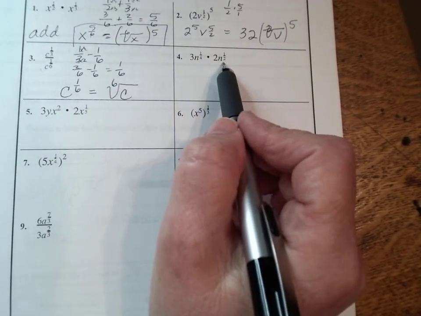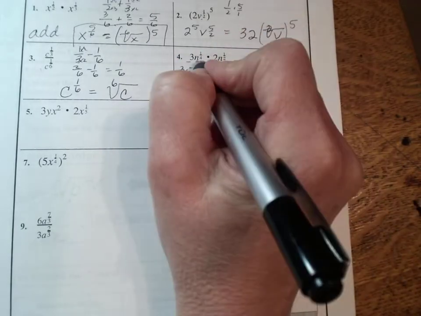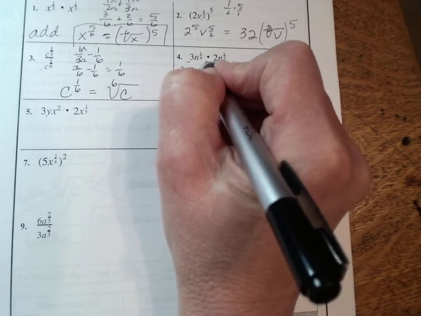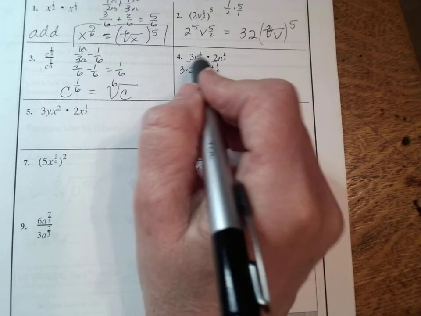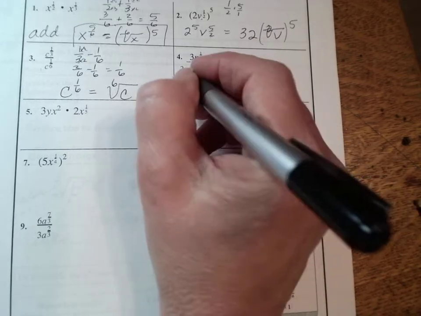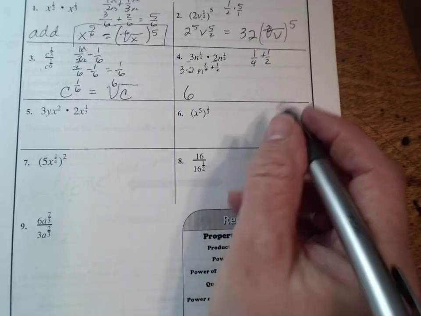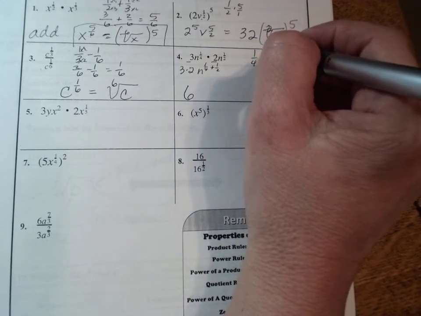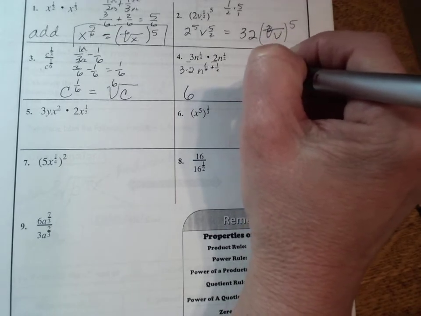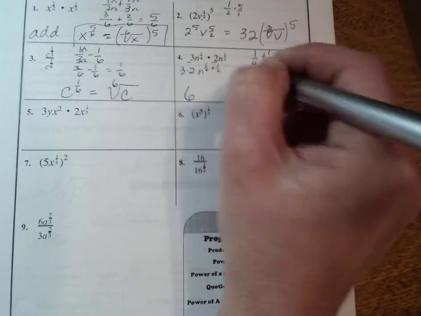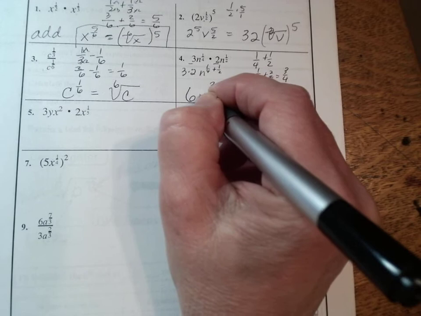Now we're multiplying. So you're going to do 3 times 2. Okay. And for the n, you're doing 1/4 plus 1/2. Because you're multiplying these, that means you're going to add those exponents. So you're going to have 6. Now 1/4 plus 1/2. Okay, if you want to get a common denominator, 1/2 is 2/4, so 1/4 plus 2/4 is going to equal 3/4. On that one, you might not even need to do that. So n to the 3/4 power.